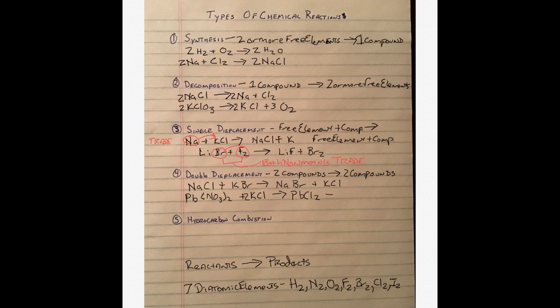So you'll see that I switched the nonmetals again. Now it's PbCl2 because the lead has a +2 charge, and so when we flip the charges, then they balance out.